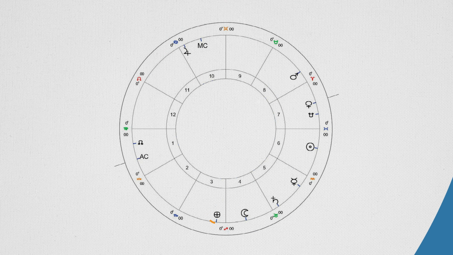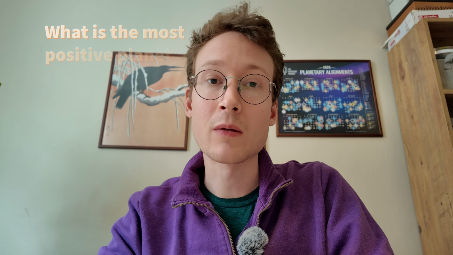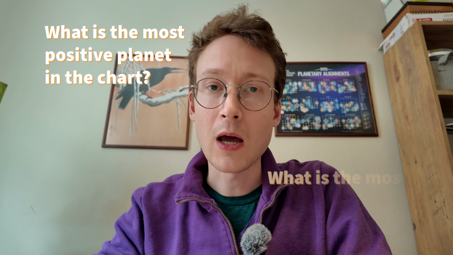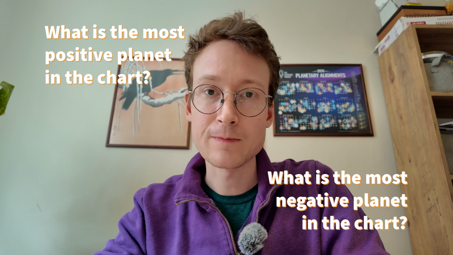Like many of the techniques that we've covered so far, sect tells you a lot about planetary condition. That is the strength of a planet depending upon where it is positioned in the chart. Sect will tell us what is the most positive planet in the chart and what is the most negative or challenging, as well as how that plays into the life of the native. As we explore these concepts, which are relatively straightforward, we'll pull in interesting examples from the charts of Charles Dickens and Gangadhar Tilak.